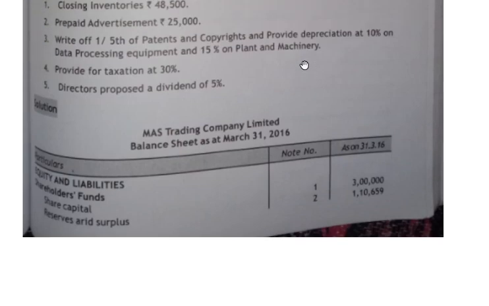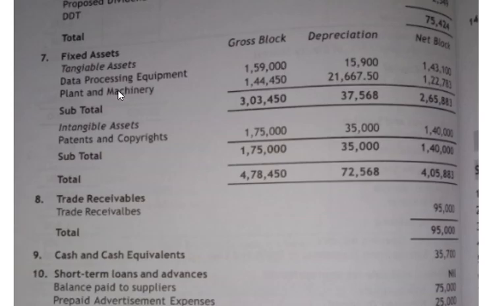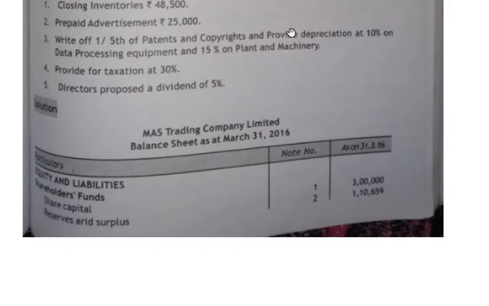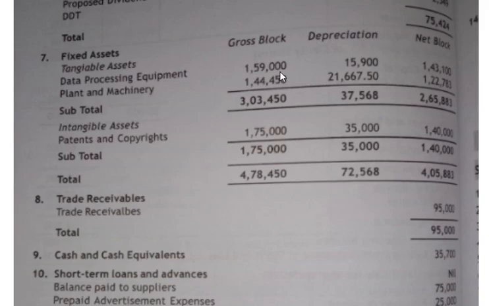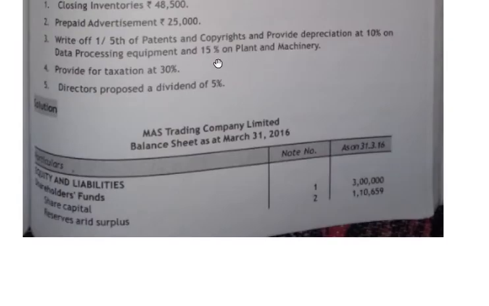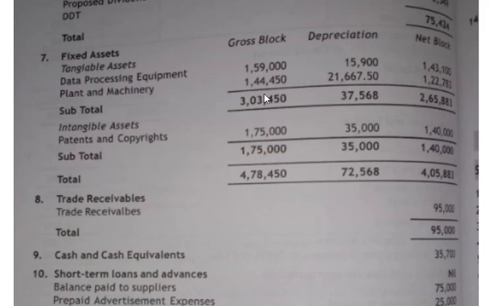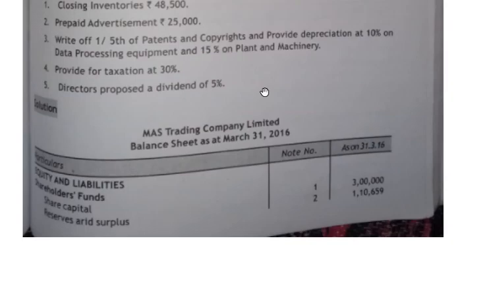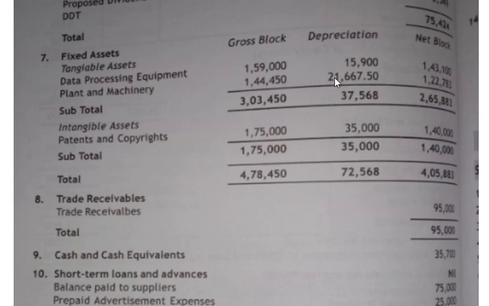How did you get this 15,900? Basically, how much have they told as the percentage of depreciation. They have told patent and copyrights is 1/5. So first we'll start with data processing equipment, which is 10%. So 1,59,000 into 10% is 15,900. Plant and machinery, the percentage of depreciation is 15%. So 1,44,450 into 15%, which is 21,667.